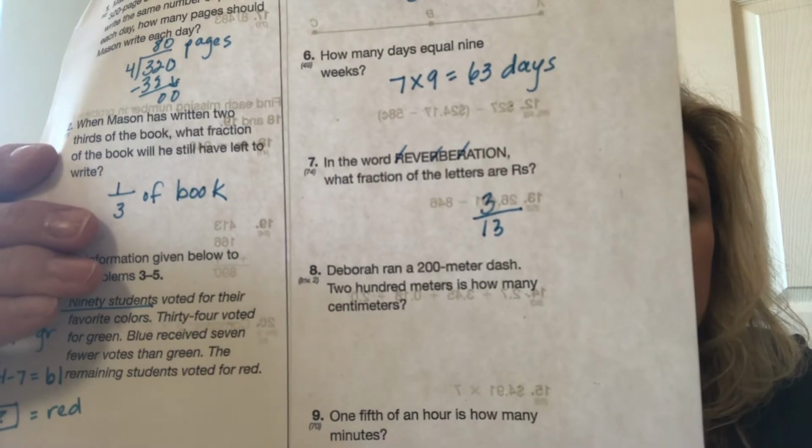Now let's go back and count how many R's. 1, 2, 3. Did you get more than 3? I'm looking at my work again. What fraction of the letters are the letter R? 3 out of 13. I guess you could say 3 out of 13 are the letter R. All right, so Deborah ran a 200-meter dash. 200 meters is about how many centimeters? How many centimeters for every meter?